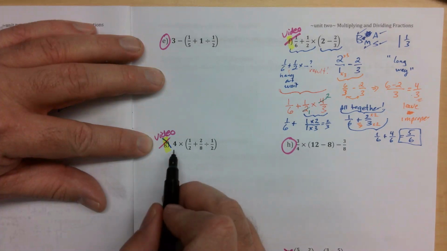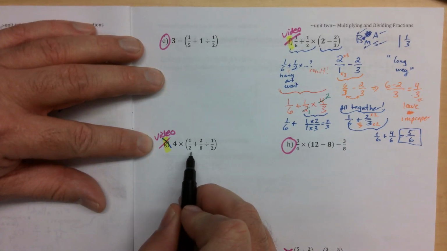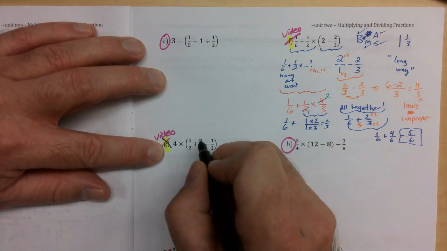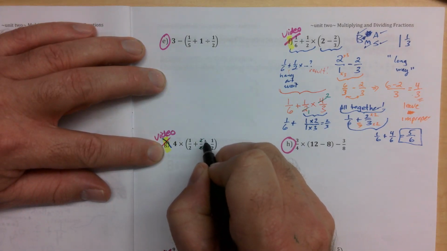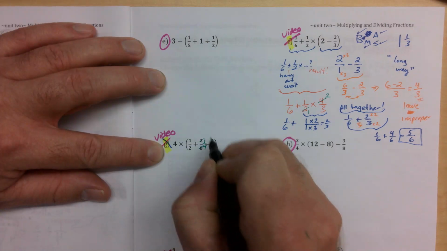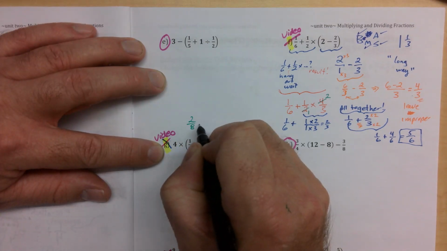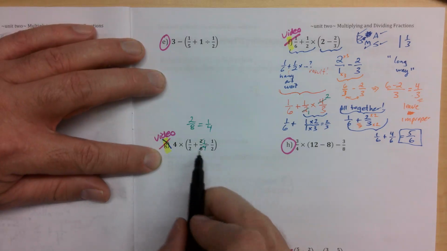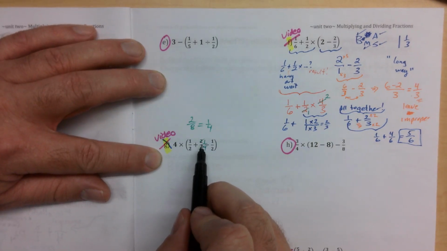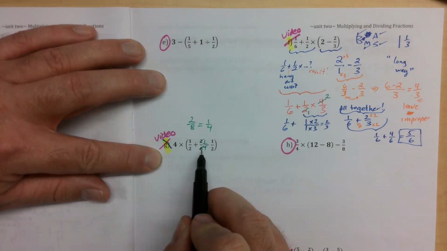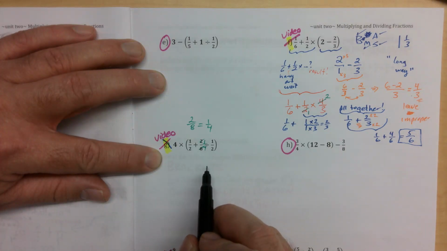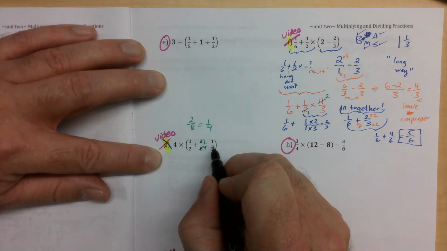Okay, 4 times 1/2 plus 2/8. Guess what I'm going to do right there? That's not 2/8, that's 1/4. 2/8 is equal to 1/4. I don't accept fractions that are inflated like a balloon that's too big. Why would you deal with 2/8? We can just deal with 1/4 divided by 1/2.